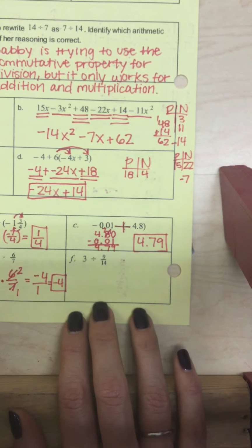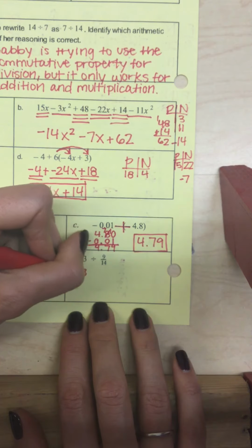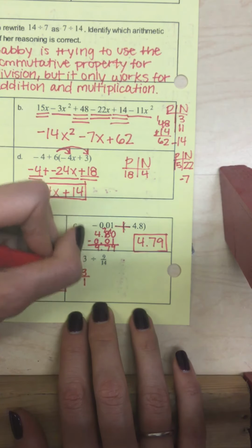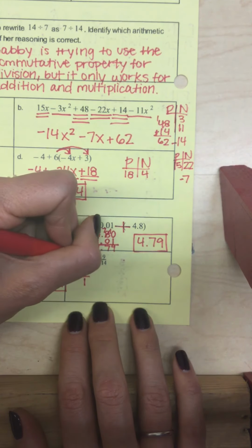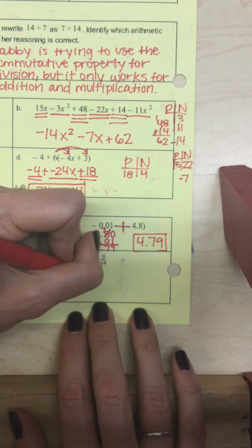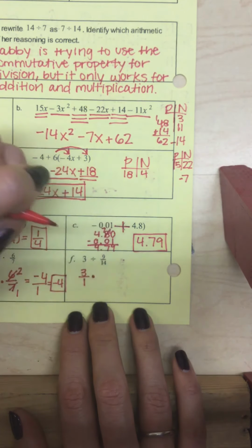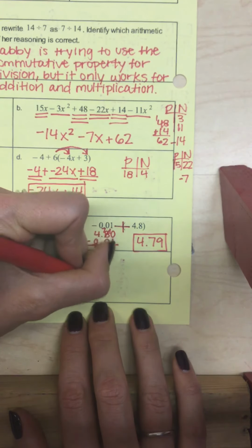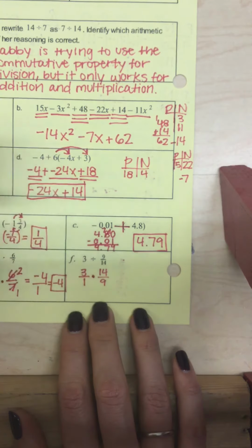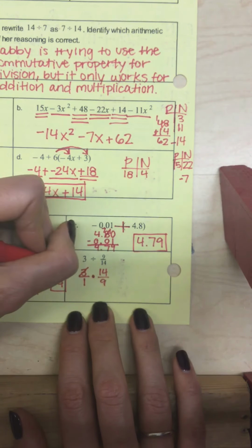Finally, our last problem. Again, to change a whole number into a fraction, you can just put it over 1 because 3 divided by 1 is still equal to 3. Remember that to do our division problems, we've used keep, change, flip. So I'm going to change this to a multiplication symbol, and I'm going to flip this. I'm going to find the reciprocal of 9/14, which is 14/9. Again, I'm going to look. Can I cross cancel? And yes, I can, because both 3 and 9 can be divided by 3.